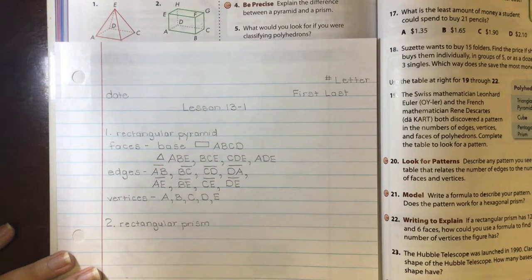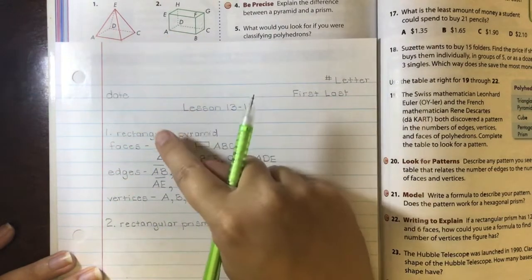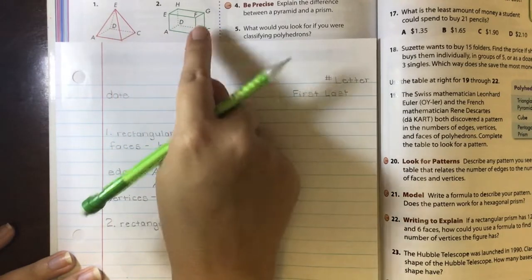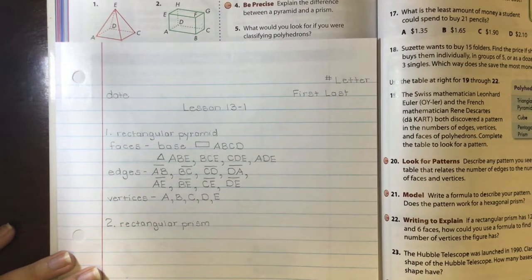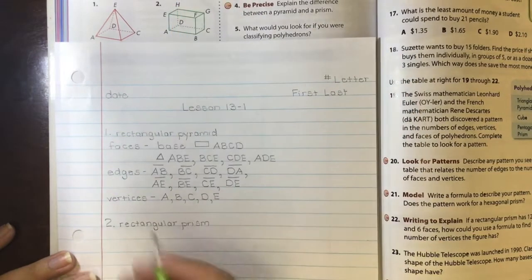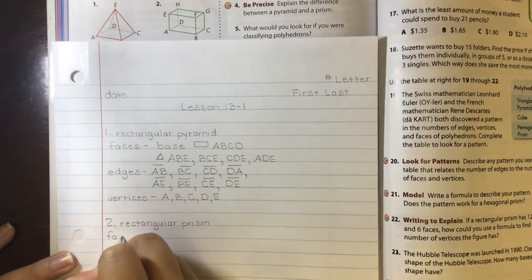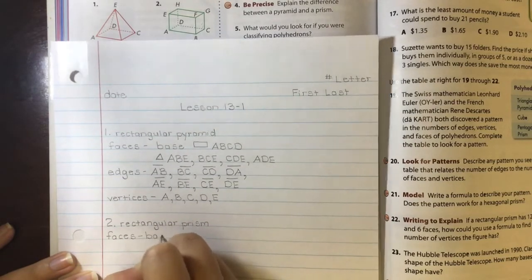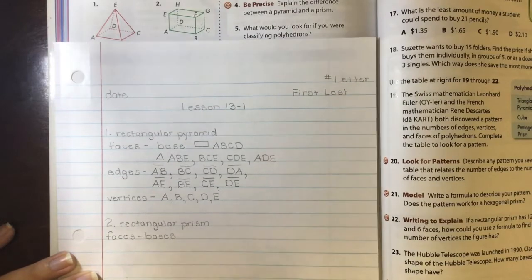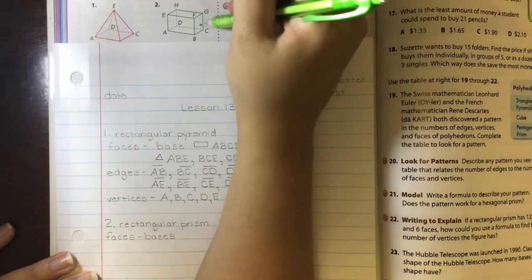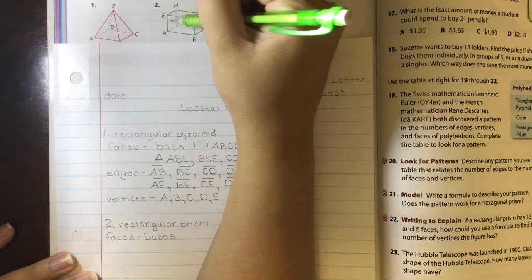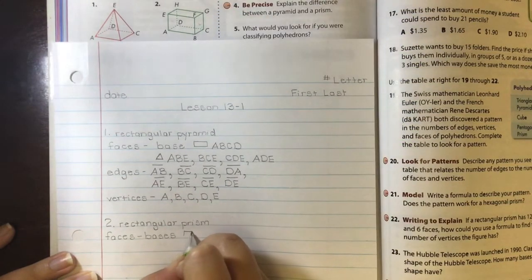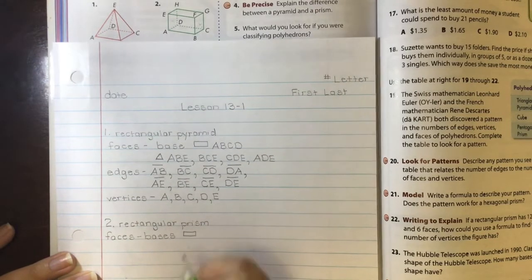So notice the immediate difference between 1 and 2. They're both rectangular, but one's a pyramid and one's a prism. Our second step was to name the faces. And this time, there are two bases because it's a prism. So there's a base here and a base here. They're both rectangles. So I'm going to use the symbol for rectangles.